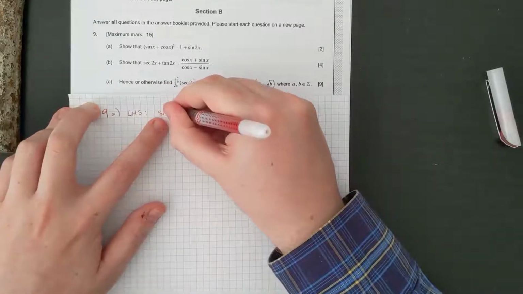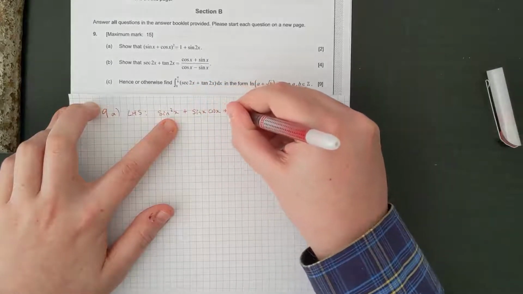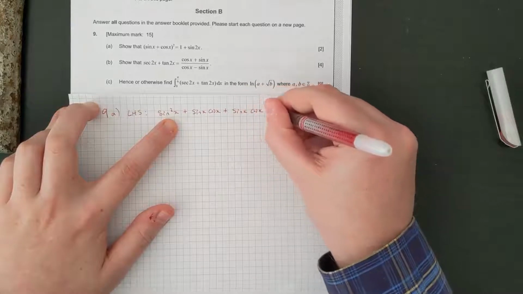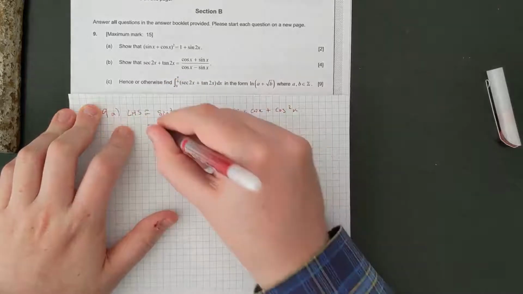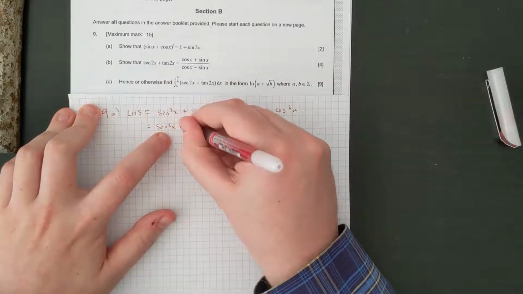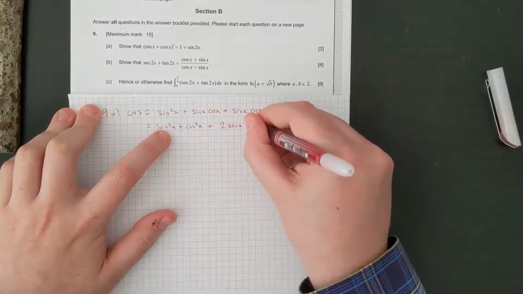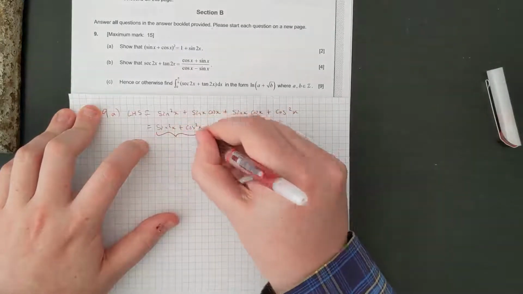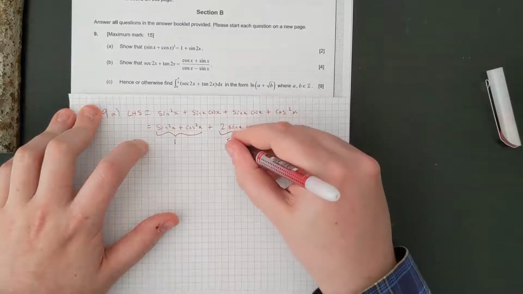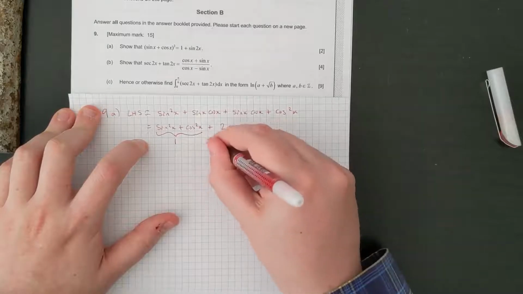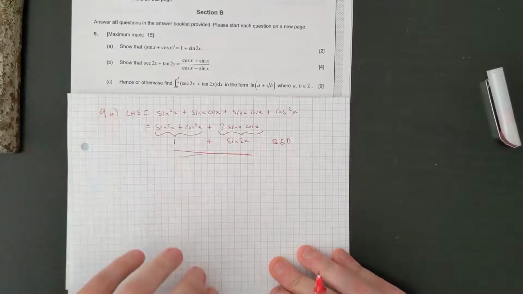So I have sin²x + sin x cos x + sin x cos x + cos²x, which is sin²x + cos²x + 2 sin x cos x, and then sin² + cos² is 1, Pythagorean identity. 2 sin x cos x is sin 2x. And so I've shown what I needed to do as required, nice and straightforward.